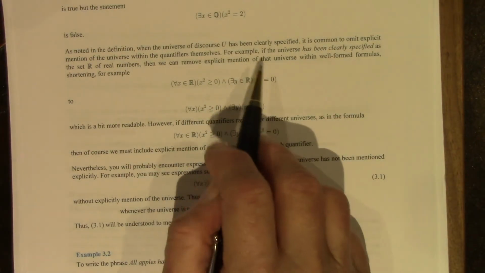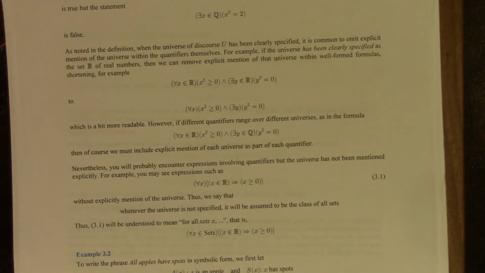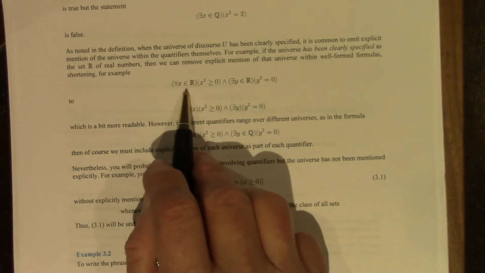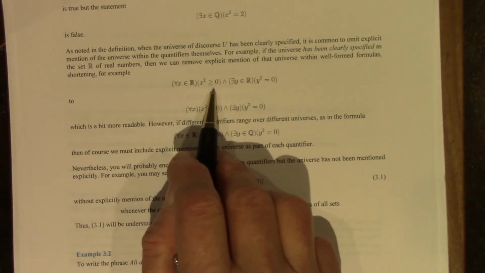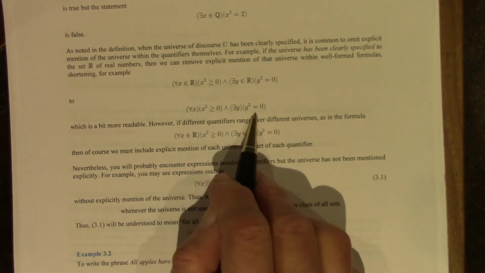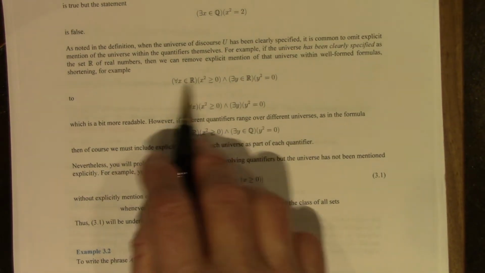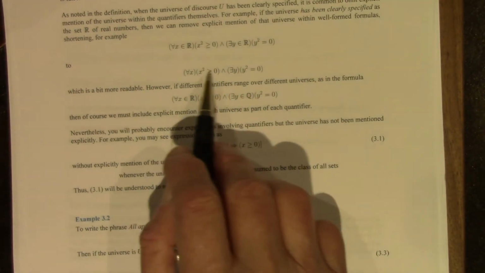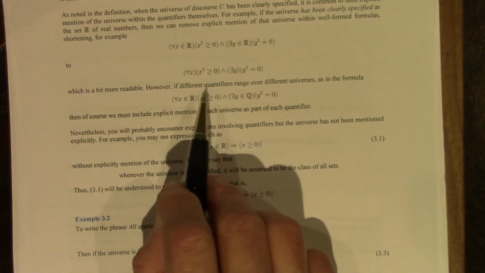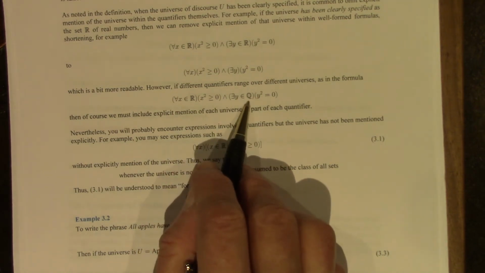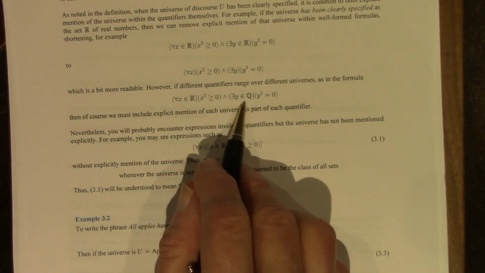So, for example, if there is a statement that says the universe is the set of real numbers, then this well-formed formula, there exists an x in R such that x squared is greater than or equal to 0, and there exists a y in R such that y squared equals 0, could be shortened, and often is shortened, by dropping the mention of the universes. This is a little bit more readable, I suppose. But if the quantifiers range over different universes, as they do in this case, then of course we can't drop them.